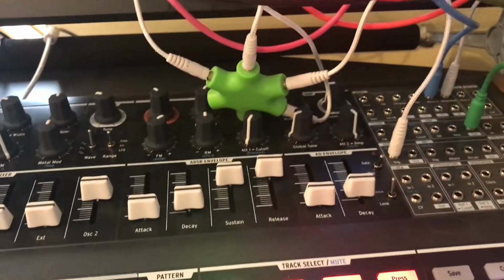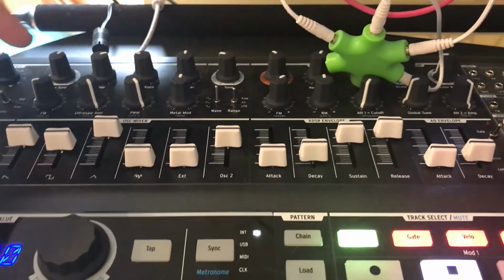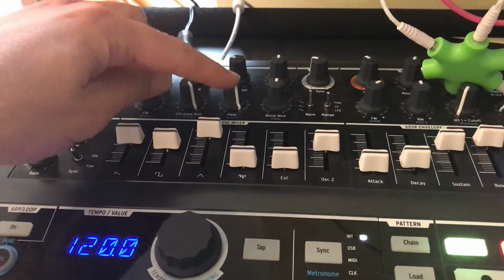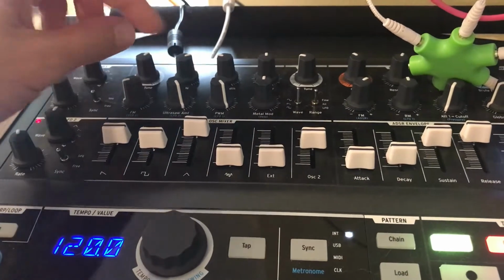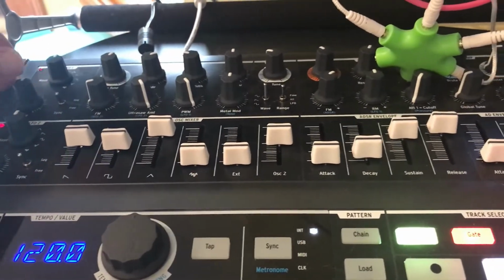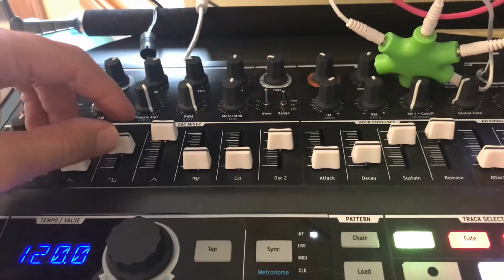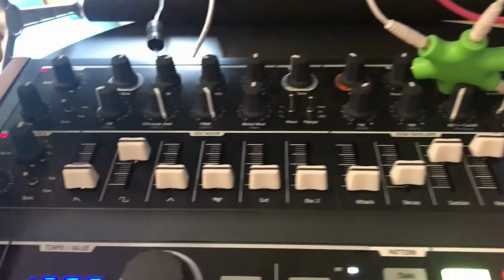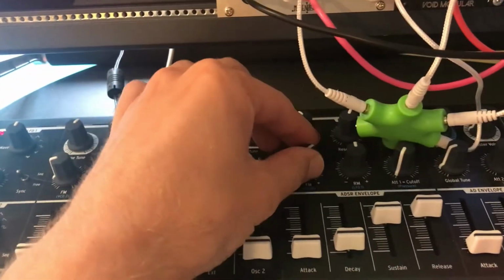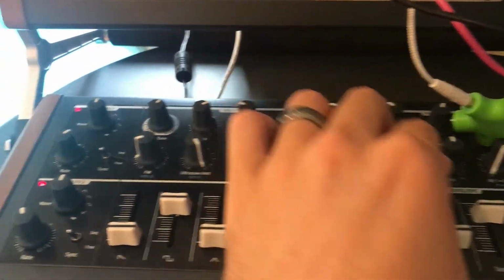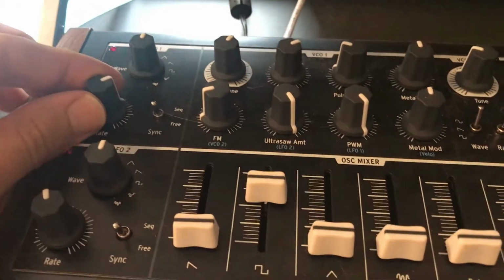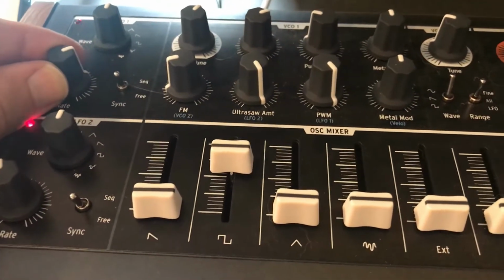And then the final thing that's happening down here is I've got the pulse width modulation and the ultrasaw amount cranked all the way up, so that especially you can hear it in this guy here. I like this one. So that LFO 1 is controlling the pulse width modulation. That gives a really interesting fluttering effect in there.